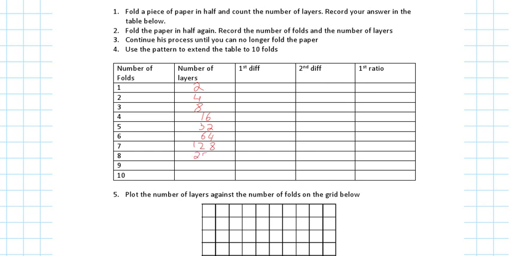It's going to get to a point that you can't fold anymore, but you should know by now that it's doubling. Then it's going to be 512 and 1024. If you're looking at your numbers, you know they're doubling.